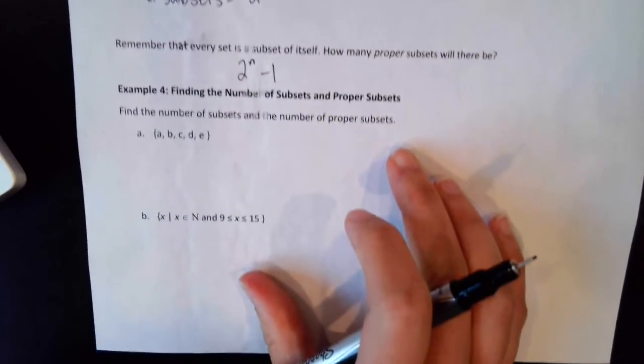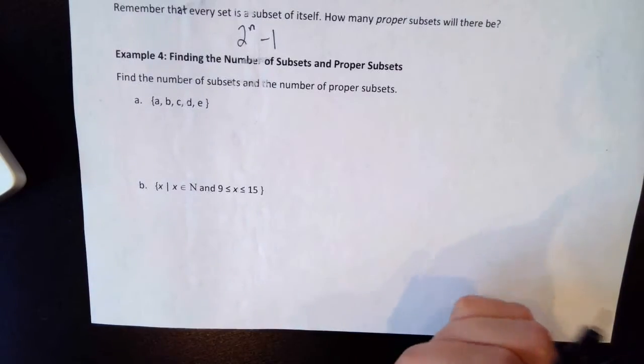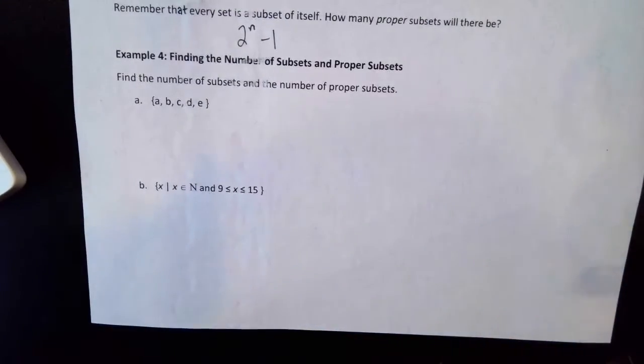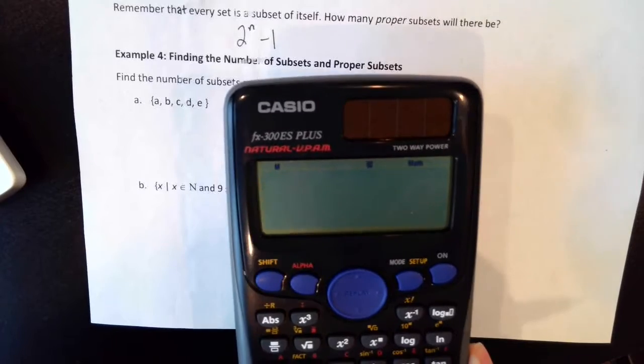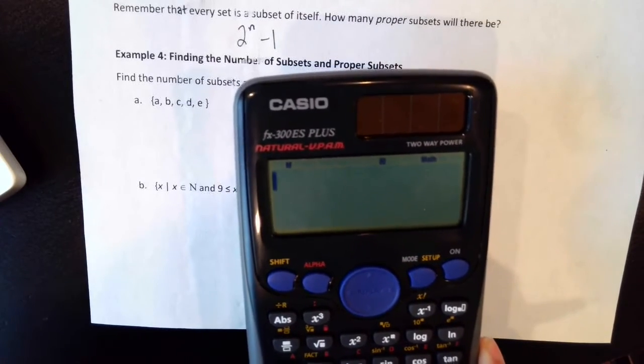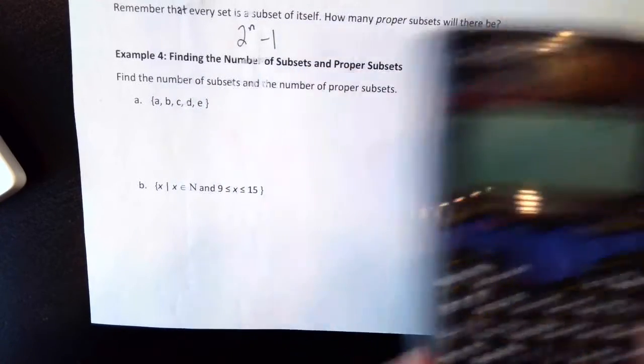So we are going to find our numbers of subsets. This is the first time you're going to need your calculator. I told you in the intro to go buy this Casio one. It's worth the extra $1. I promise, I promise it's worth it.